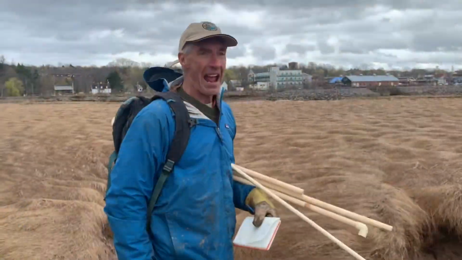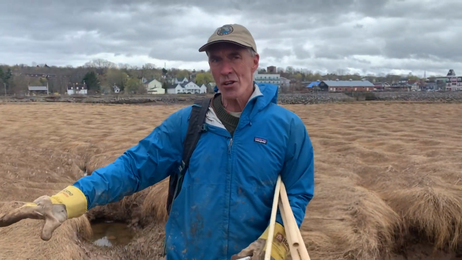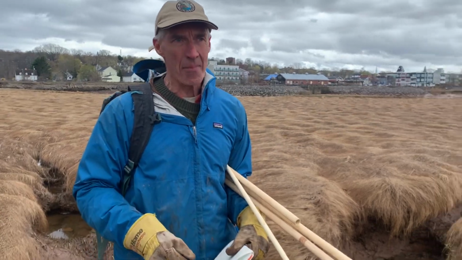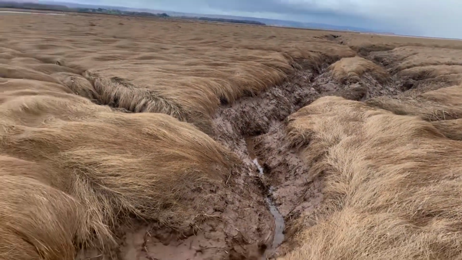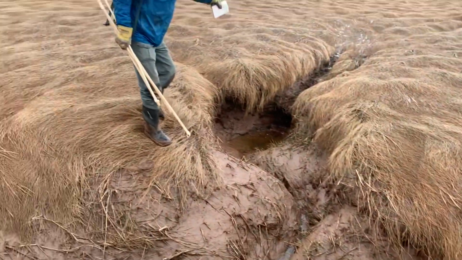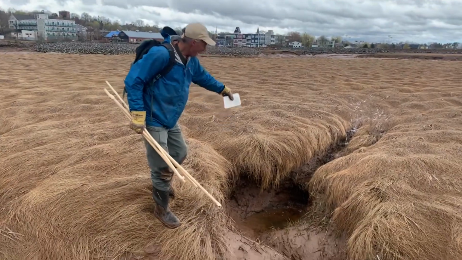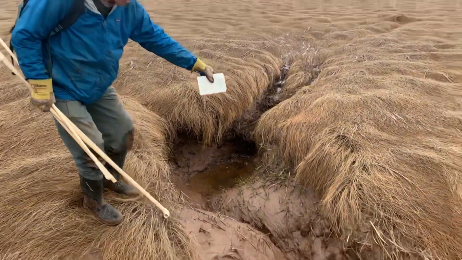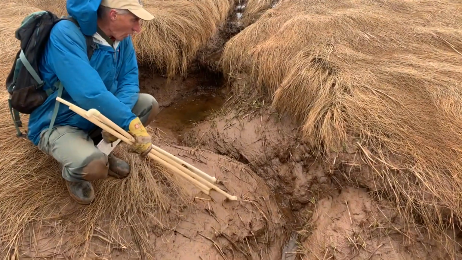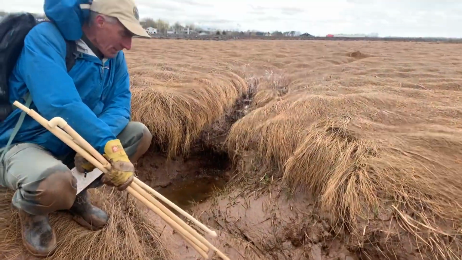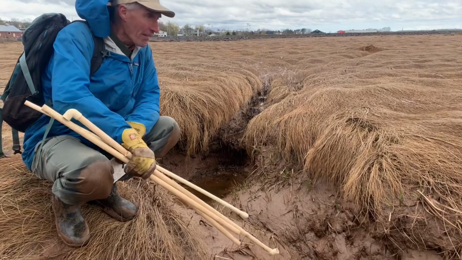Okay, and this is the high marsh, but notice within this high marsh there are channels, little creeks, and the creeks start draining the marsh, and you go from the high marsh to the sides of these creeks where we see the cordgrass, Spartina alterniflora.